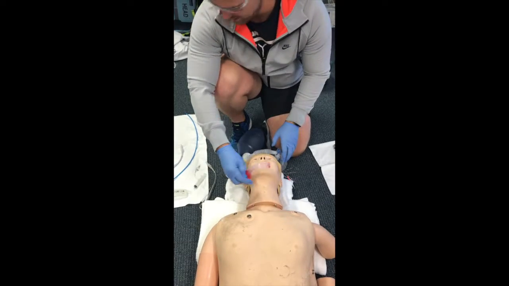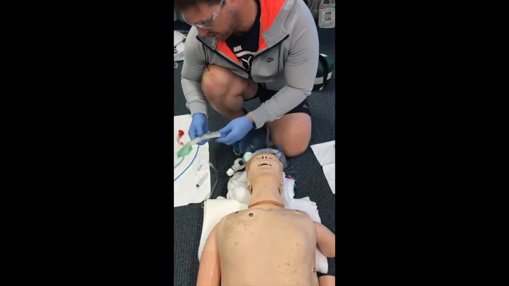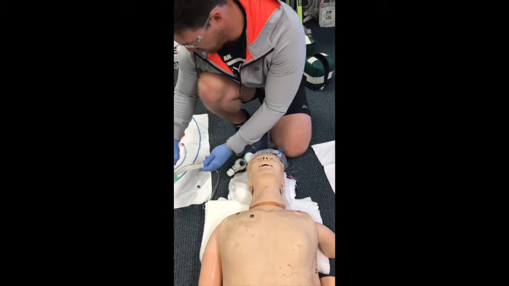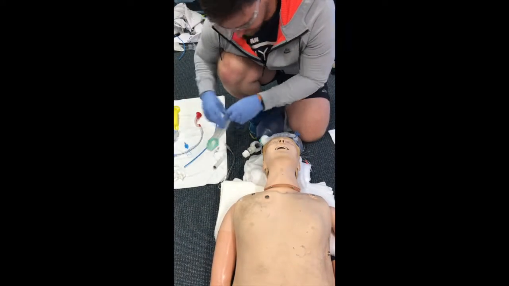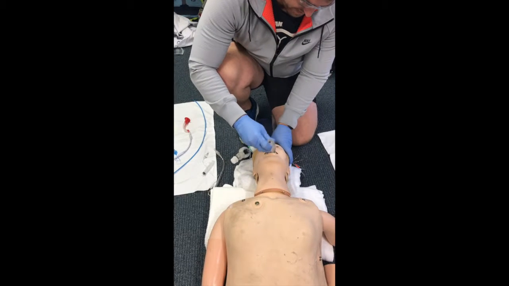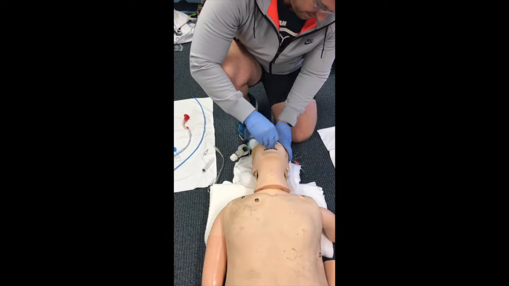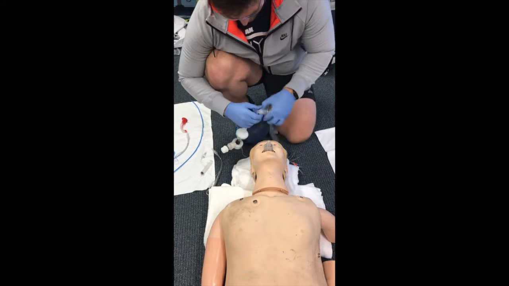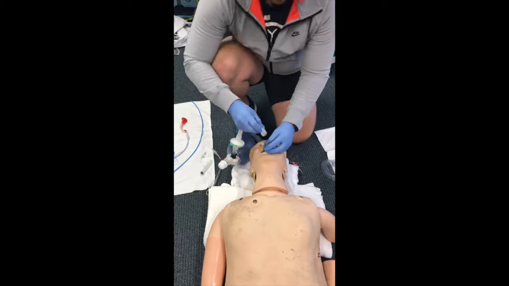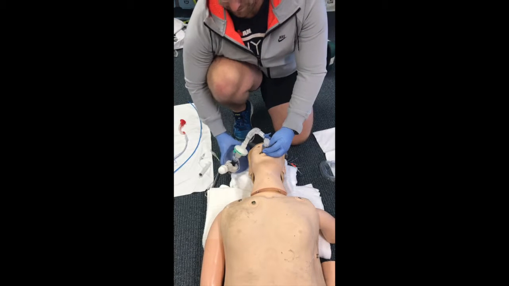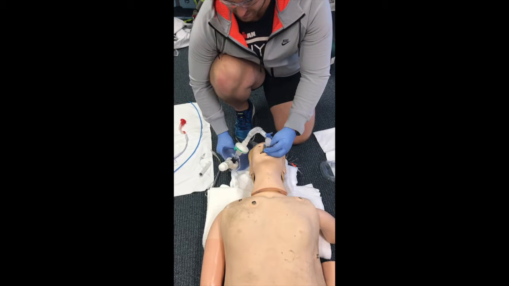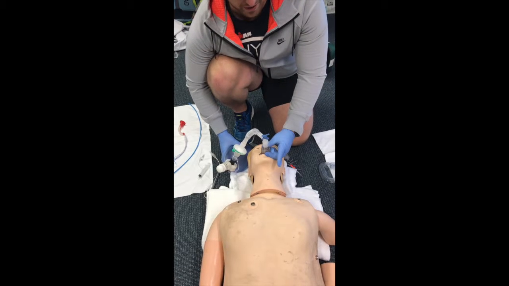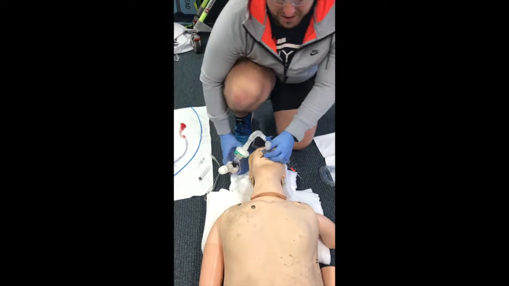I need to remove the Goodell's and get my i-gel, size 4, so appropriate size for this patient. Need to lube up the posterior aspect of the i-gel and just slide it over the back of the oropharynx, push it in, and it should rebound a little bit like so. Attach my BVM, give some ventilations, and what I'm looking for is rise and fall of the chest again, looking at my SpO2s and my end tidals.